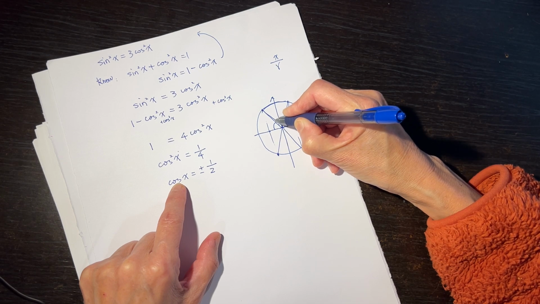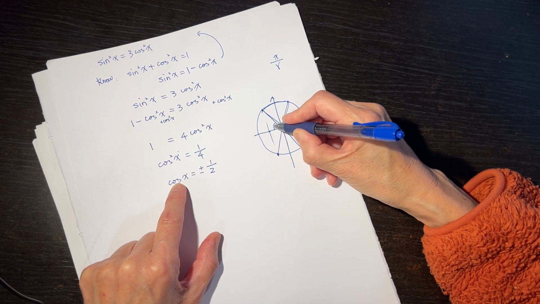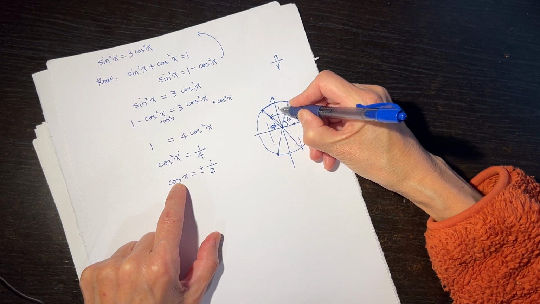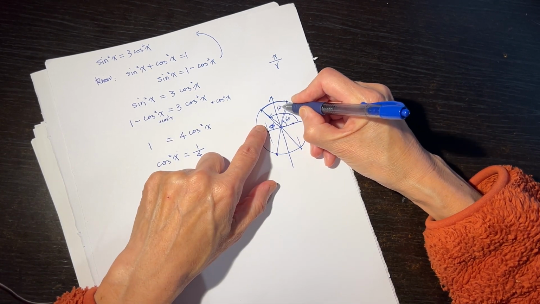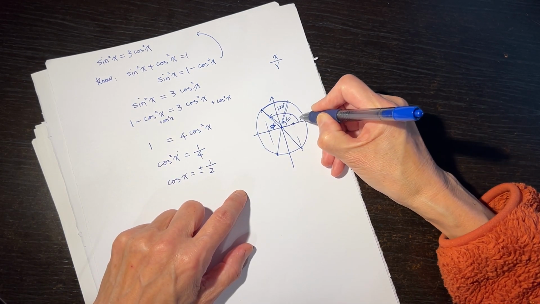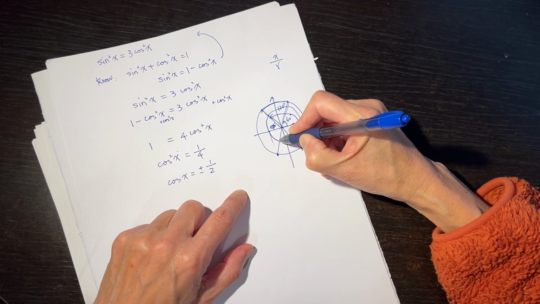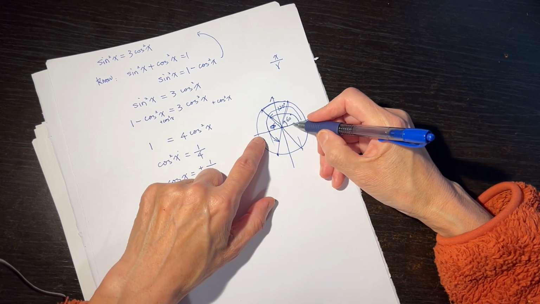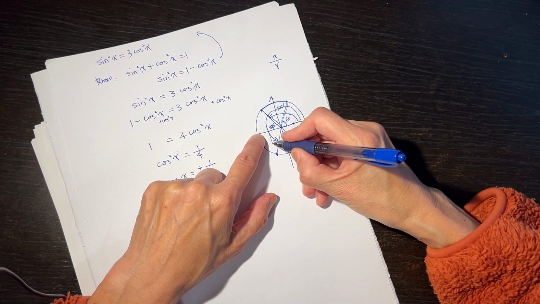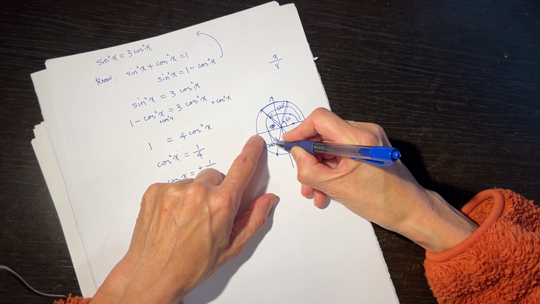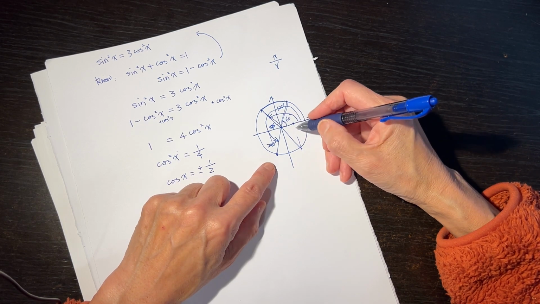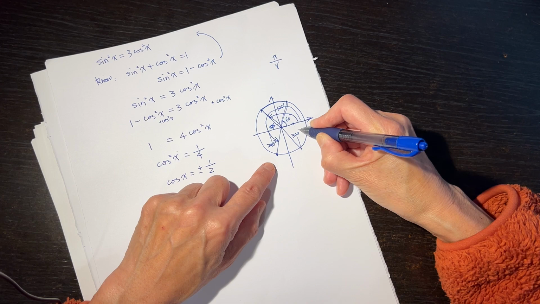The second one is this, 120 degrees, and this is 180 plus 60, 240 degrees, and this one is 300 degrees.